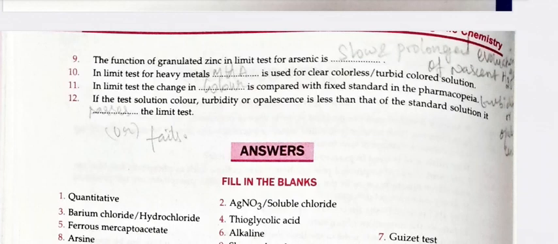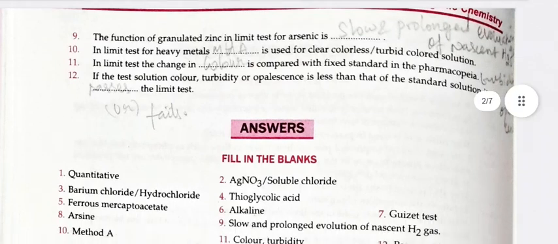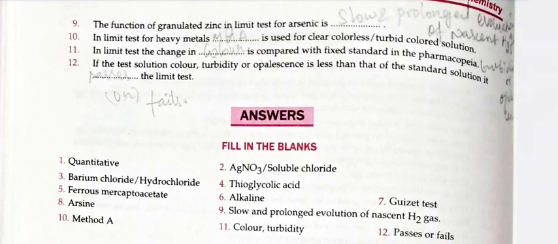Or you can write it as an observation like that also. It depends upon the result produced while you performed the limit test for chloride or sulfate in the lab. The test has to be compared with the standard. The test solution develops opalescence in the case of the limit test for chloride, turbidity in the case of sulfate, and color with the limit test for iron.